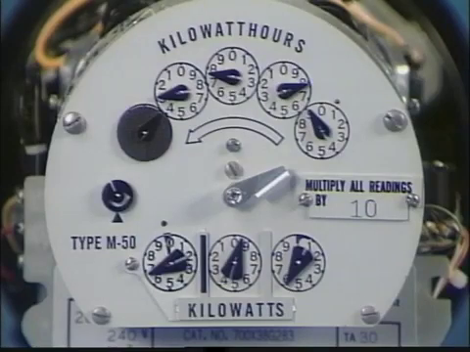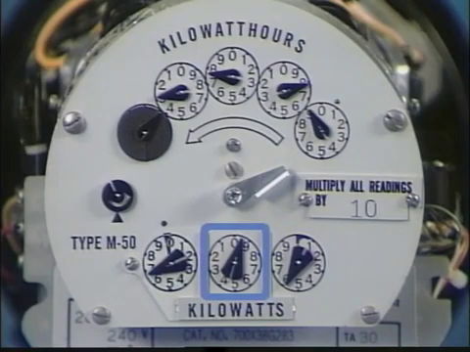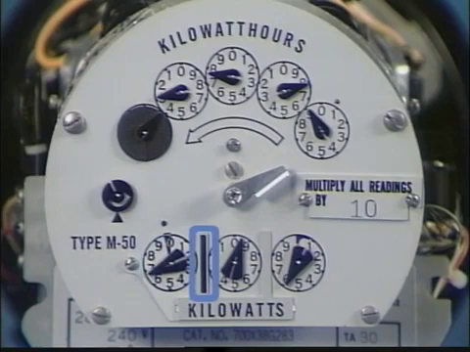The dial register typically uses 3 dials to indicate maximum demand: a hundredths dial, a tenths dial, and a units dial. A decimal is placed between the dials as needed for full scale. With 3 dials, the demand reading is more precise than with a sweep pointer register.